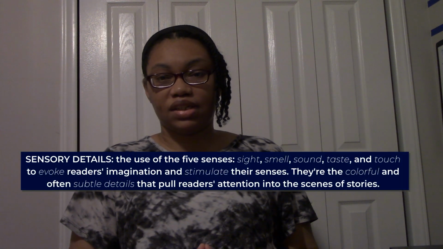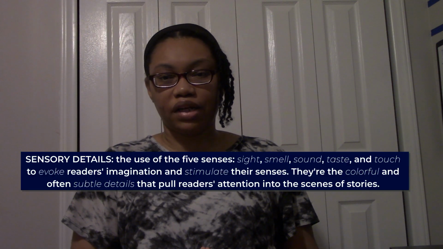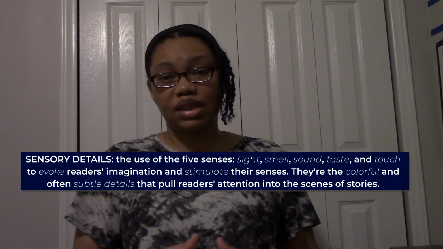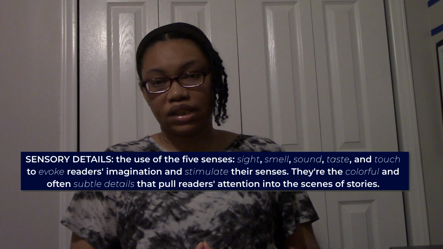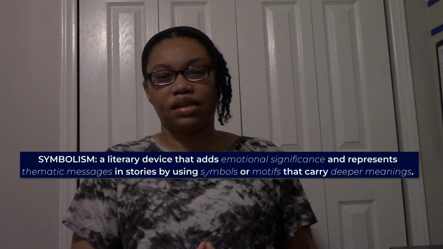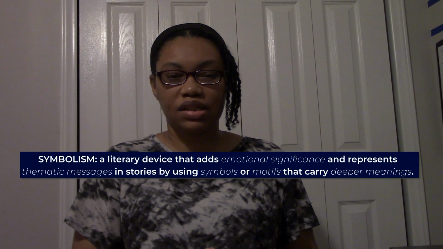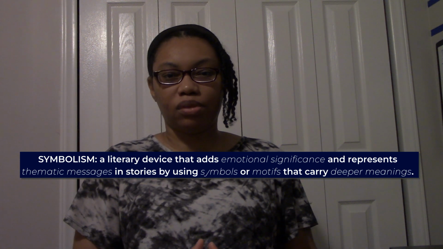The third element of sensory details is the use of the five senses: sight, smell, sound, taste, and touch that evoke readers' imaginations and stimulate their senses. They're the colorful and often subtle details that pull readers' attention within the scenes of stories. For the fourth element, symbolism. Symbolism is a literary device that adds emotional significance and represents thematic messages by using symbols or motifs that carry deeper meanings.